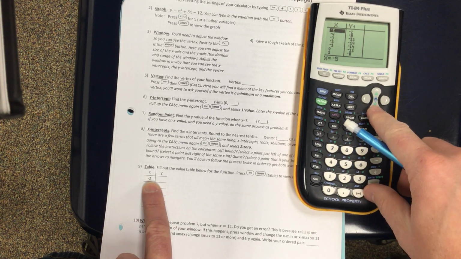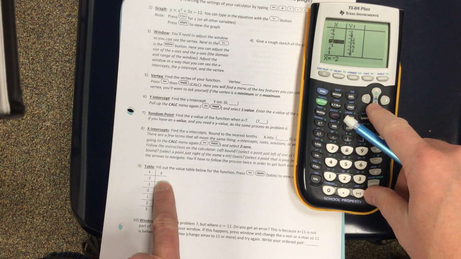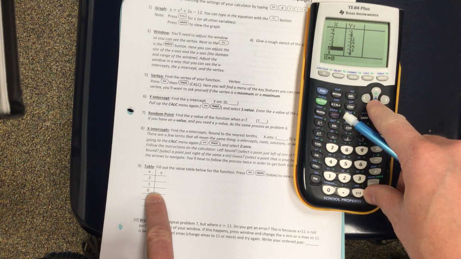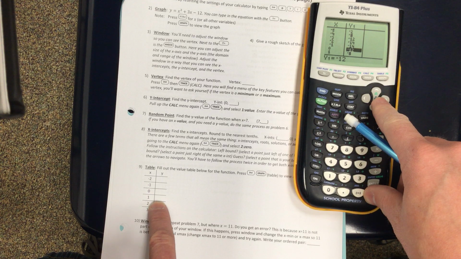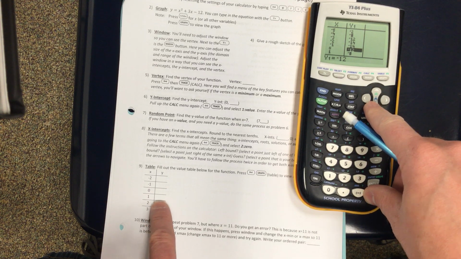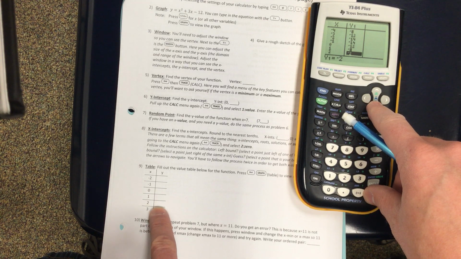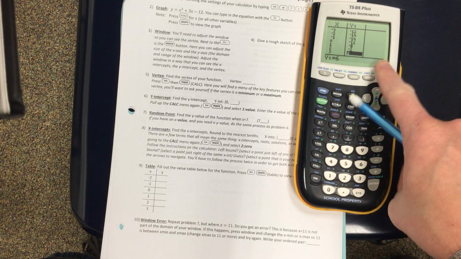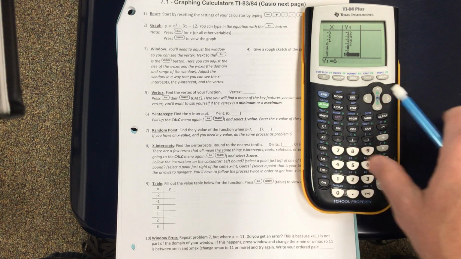So at -2, we could type in or write down -14. At -1, it's -14. At 0, it's -12. At 1, it's -8. At 2, it's -2. And then at 3, it's 6. So we can just copy that from our graphing calculator, okay?